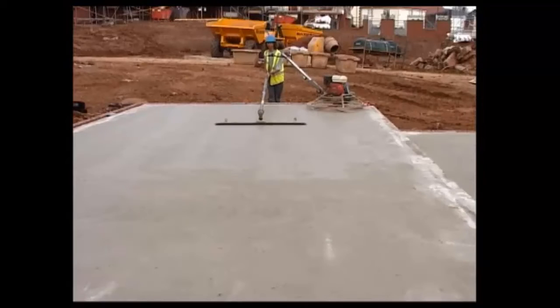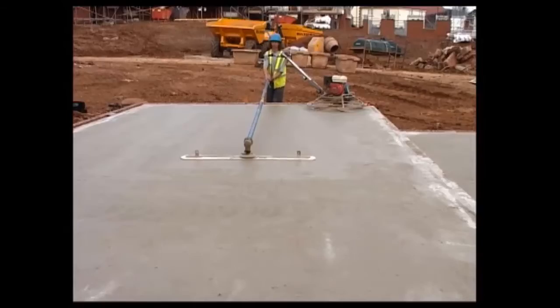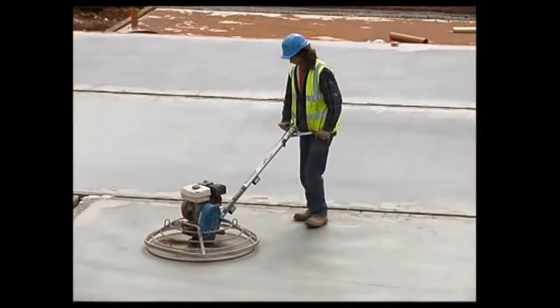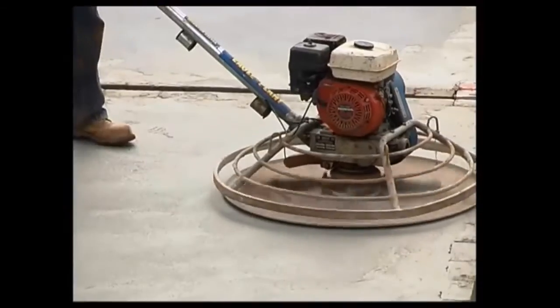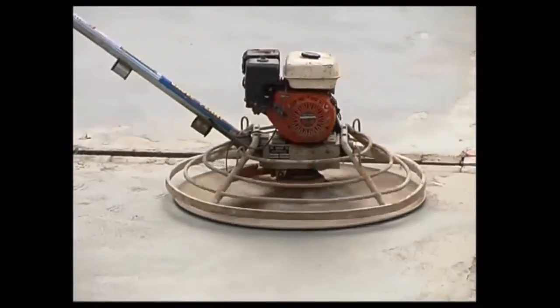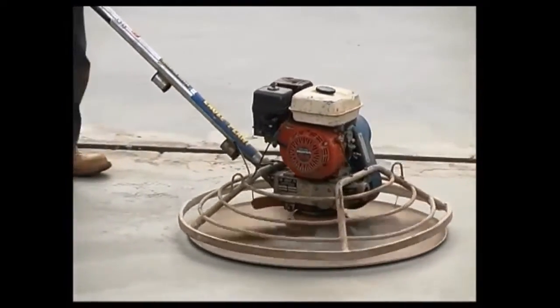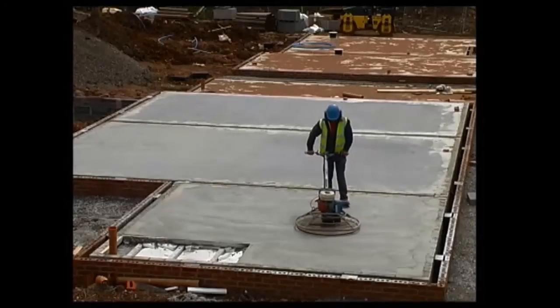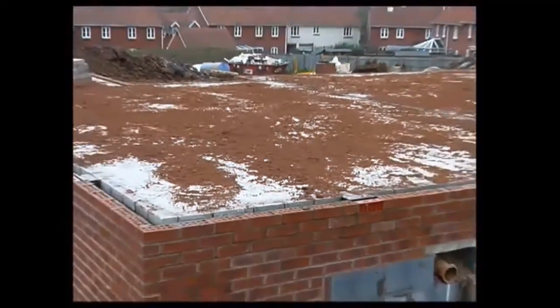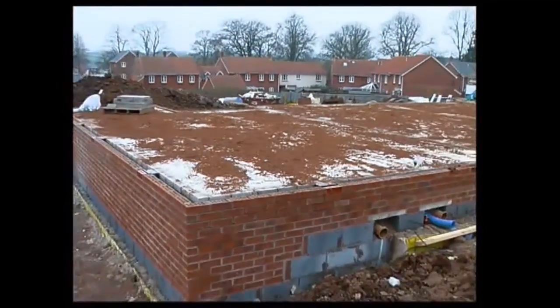The floor could be finished with a traditional screed, but on this site, the concrete is going to be power floated. This will provide a finish smooth enough for carpets. The finished floor surface must be protected by sand until the building is finished.